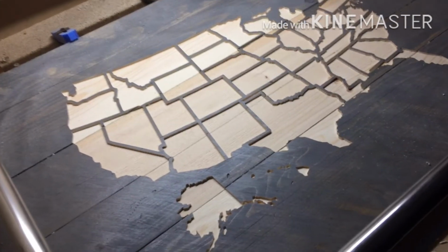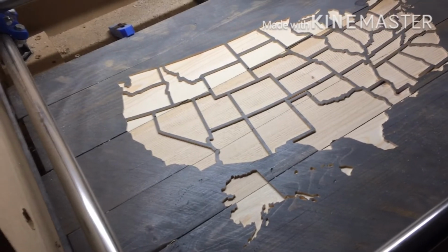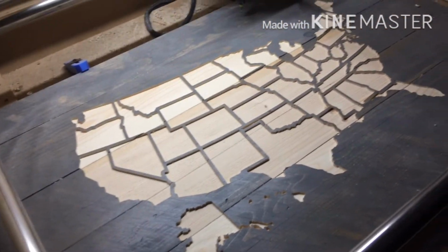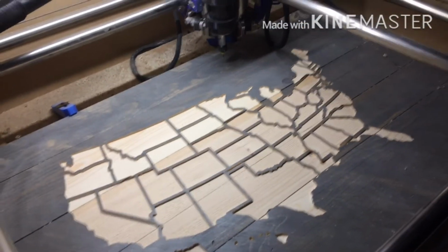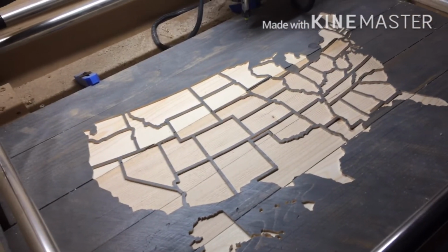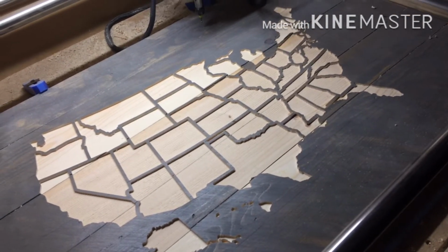Okay, let's start back. So when I went to find a file, a drawing, a picture, something to go off online, it was pretty hard to get the clean image that I wanted with clean lines, and not have to try to convert it in Inkscape.